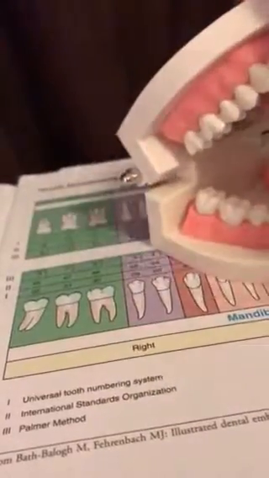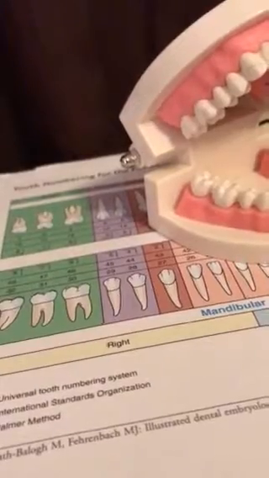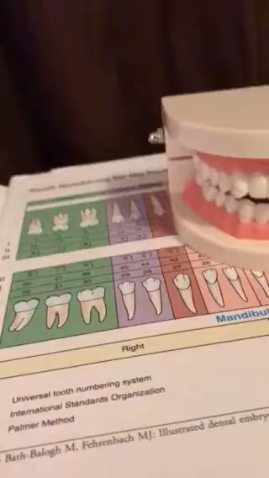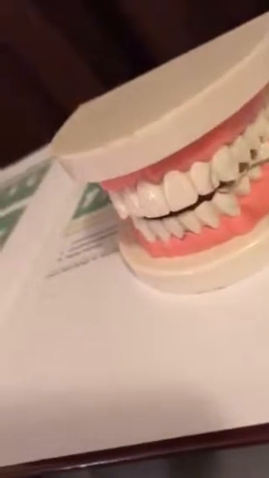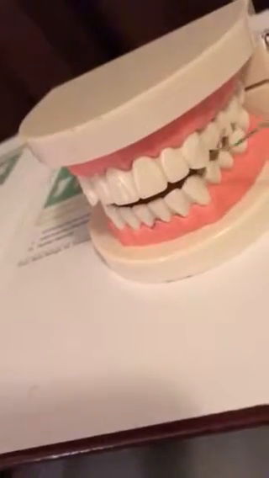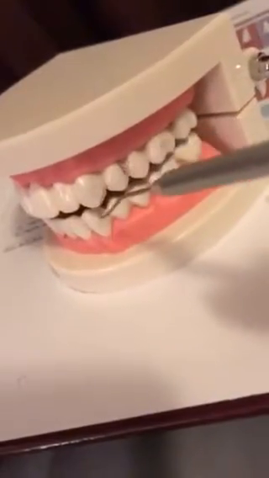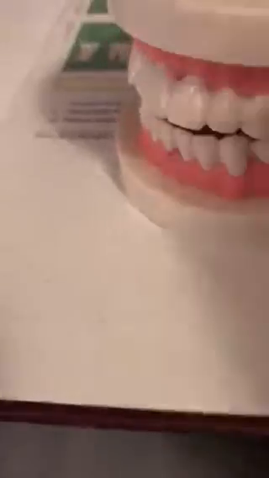And on your lower right, your canine is going to be tooth number 27. Now, without looking at numbers and just looking at a regular patient, if you notice how the canines look a little bit more predominant than any tooth because it looks like a fang. It's here. So you always know that those teeth will actually stand out.